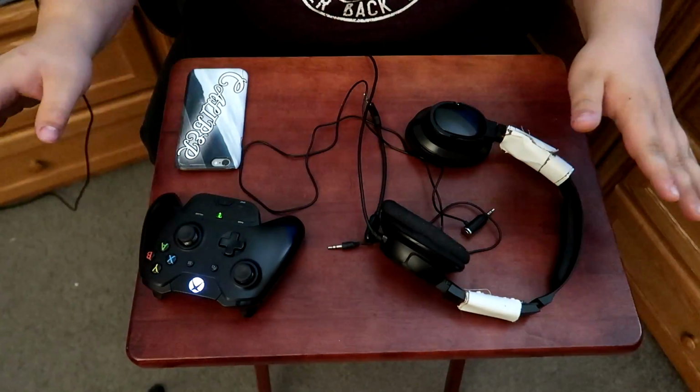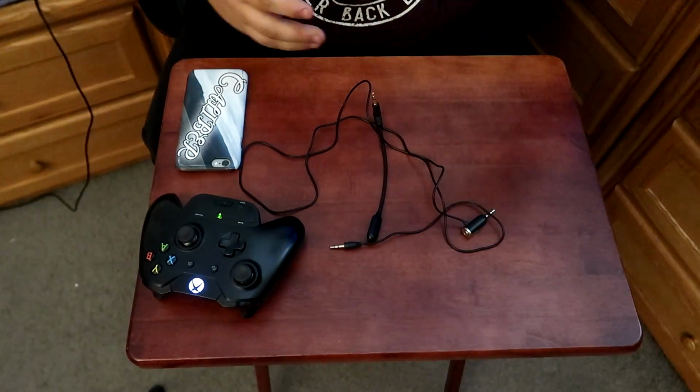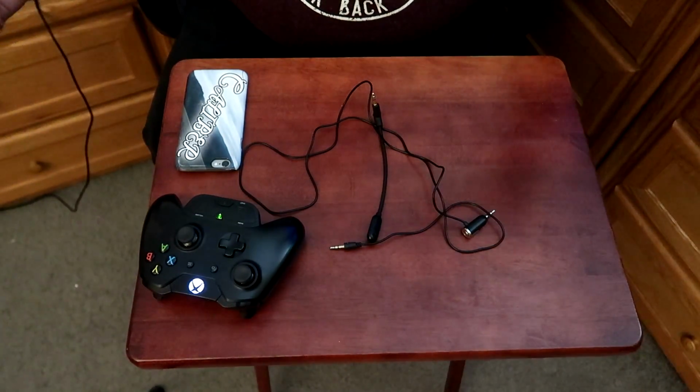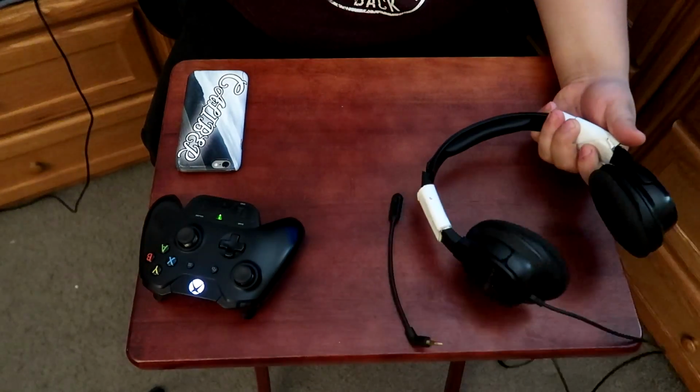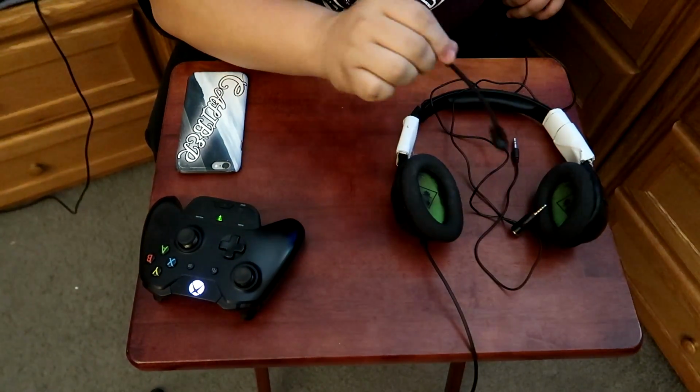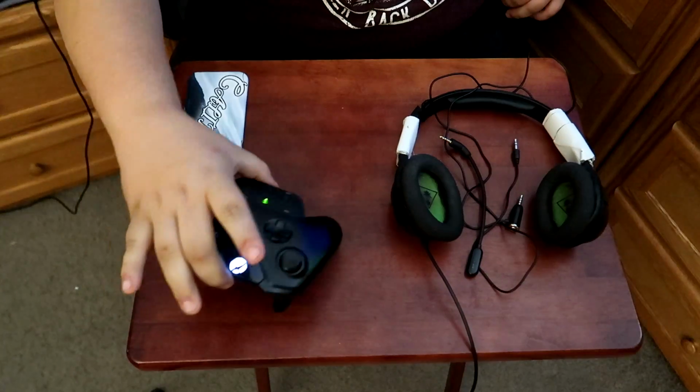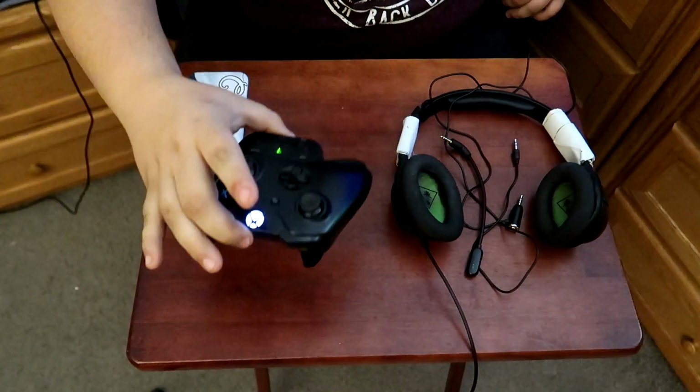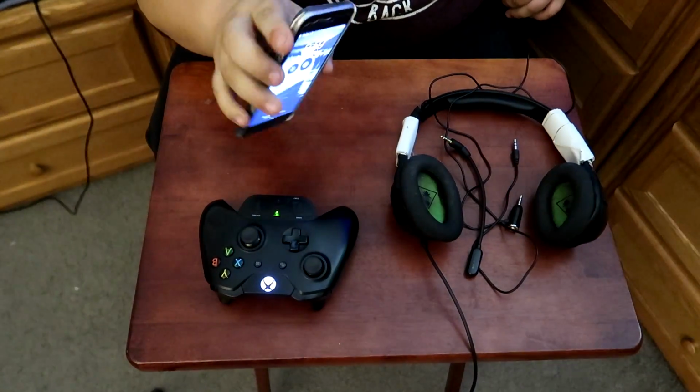Alright guys, what's up? Here's the table. It's kind of a mess. Alright, so basically, here we go. We got the headset, we have the aux cord, we have the microphone that goes inside of the headset, we have an Xbox One controller, and we also have an iPhone.